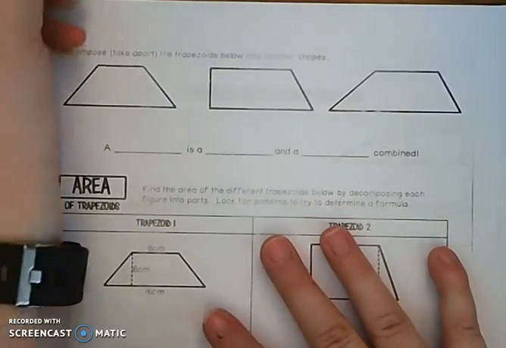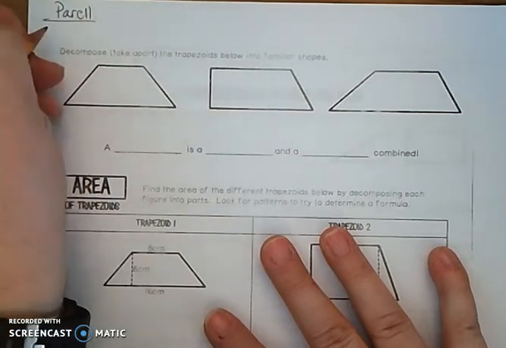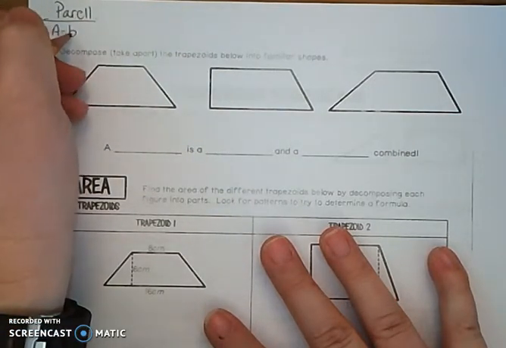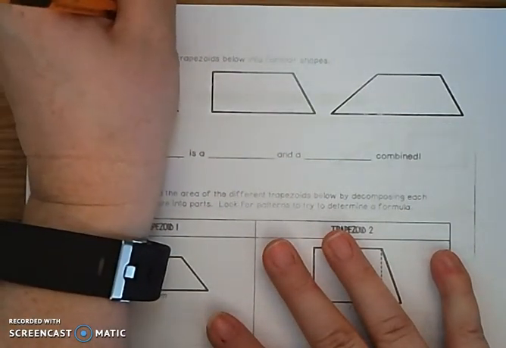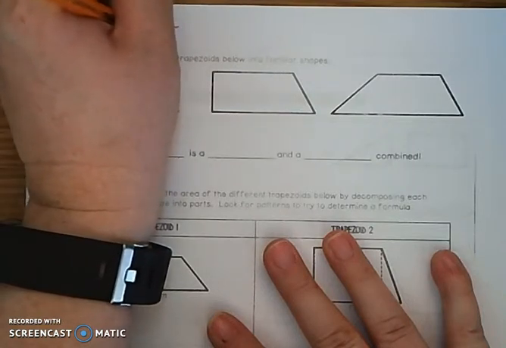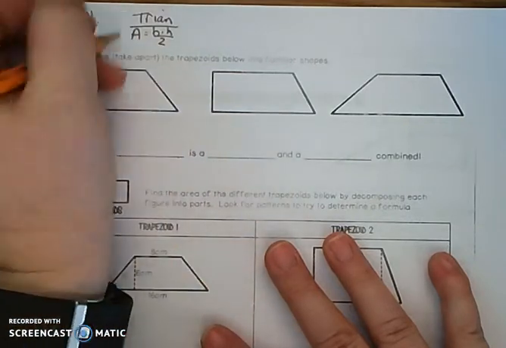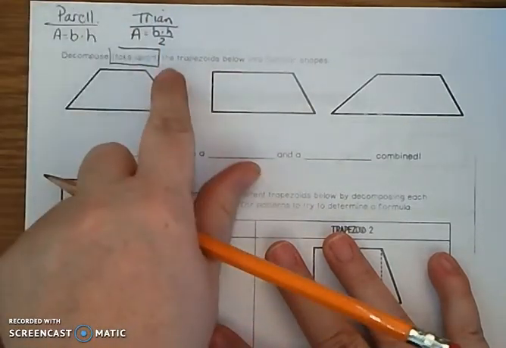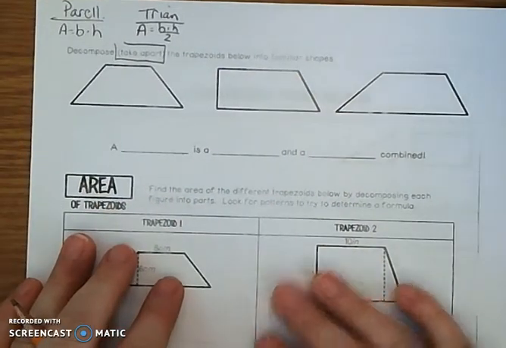Okay, so here's what we know so far. We know that a parallelogram has a formula of area equals base times height. We also know that a triangle has an area formula of base times height divided by 2. So now we're going to decompose, which means take apart, these trapezoids below to put them into familiar shapes.